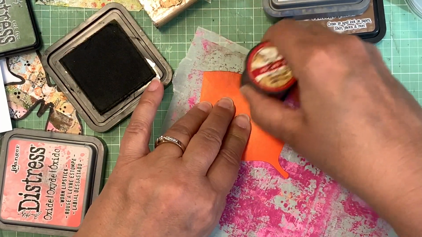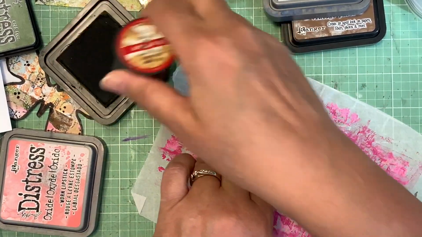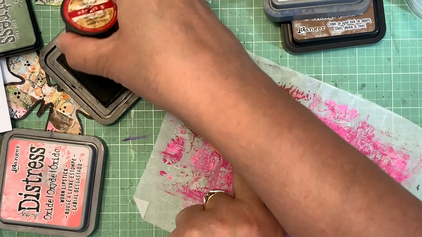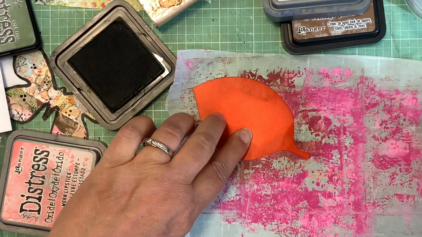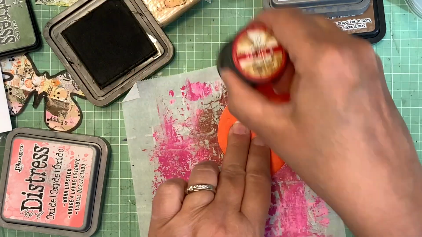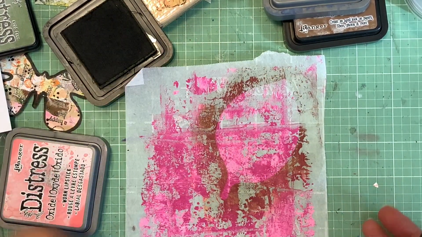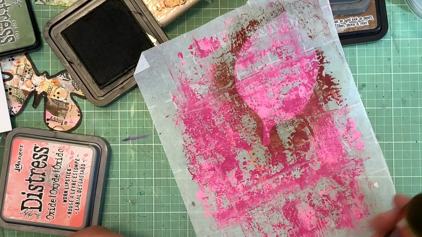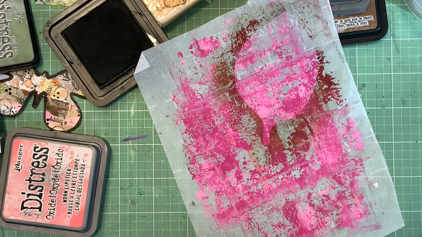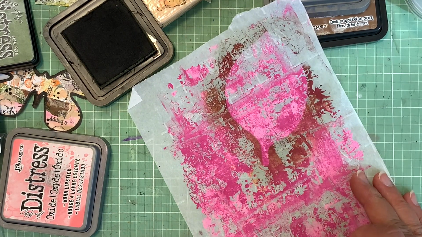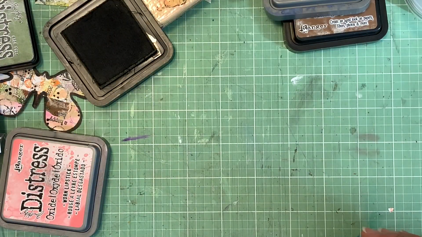I don't think it's going to work much. No, this is not what I had in mind, but it kind of works. What do you think? It's not enough contrast. It's the paper. So let's put that aside.